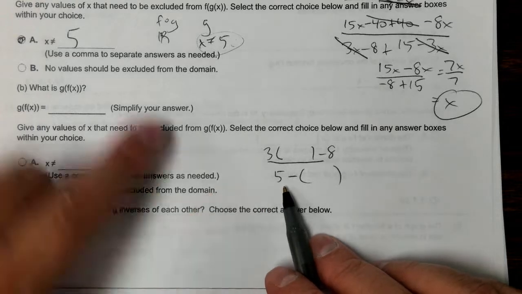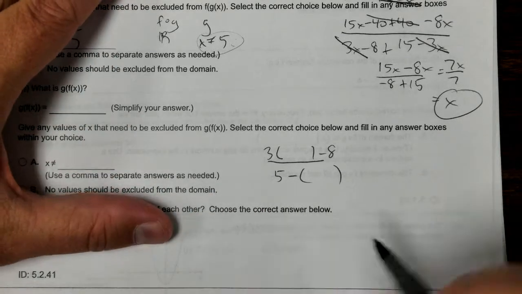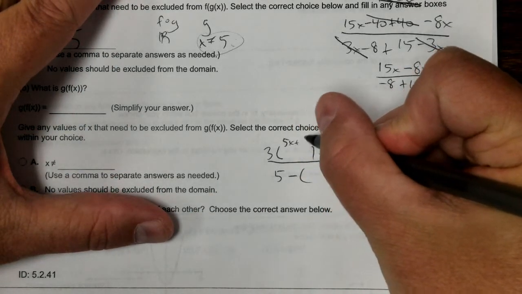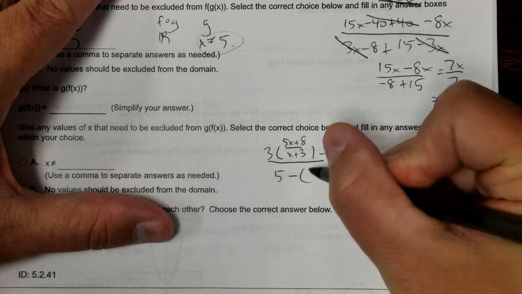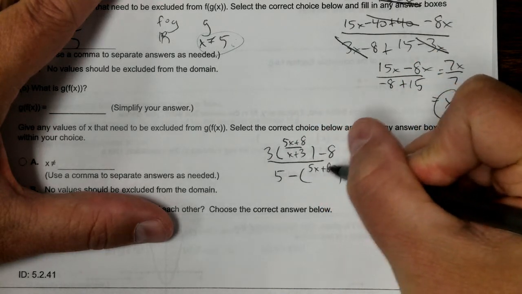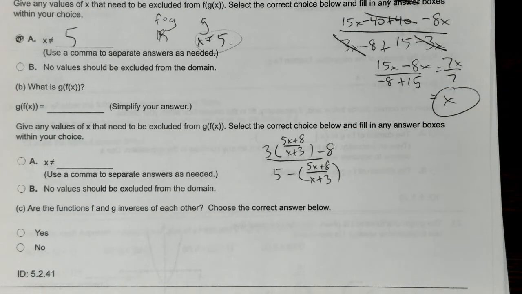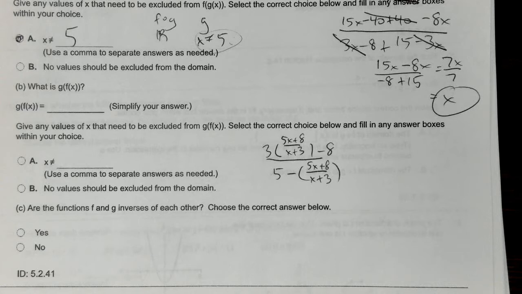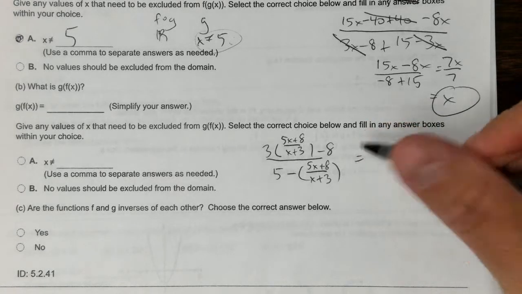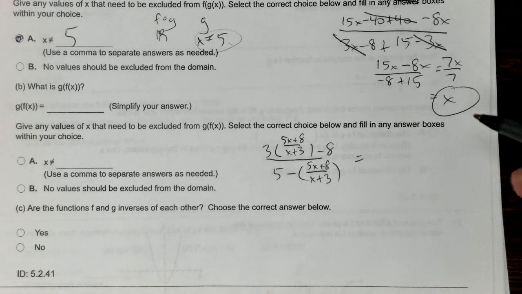Okay, and let's plug in the f function to it. 5x plus 8 over x plus 3. Okay, so just like on the other one, we want to distribute the 3 to the top only.